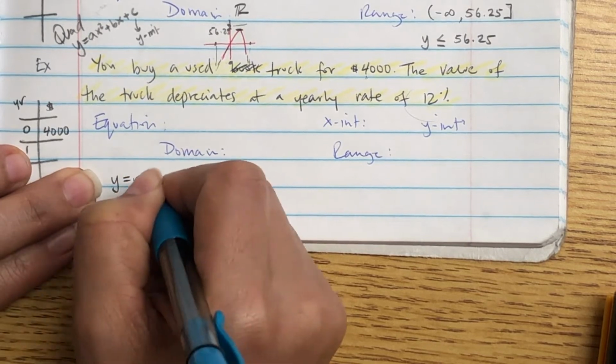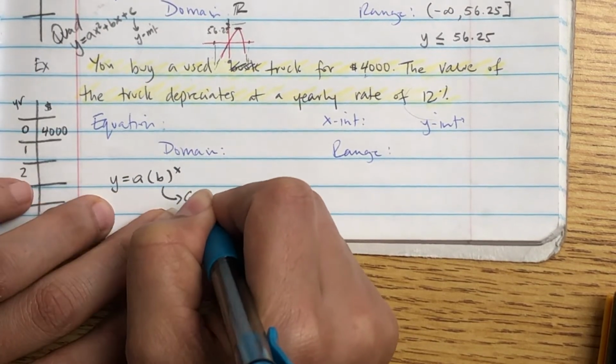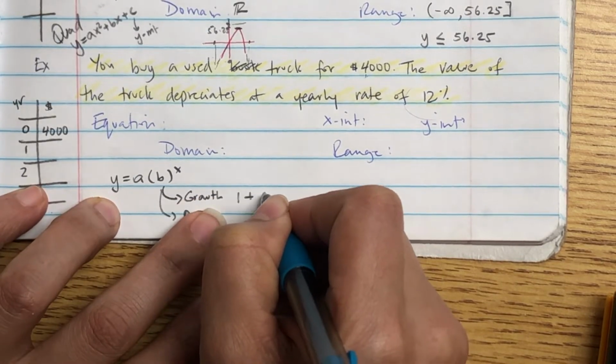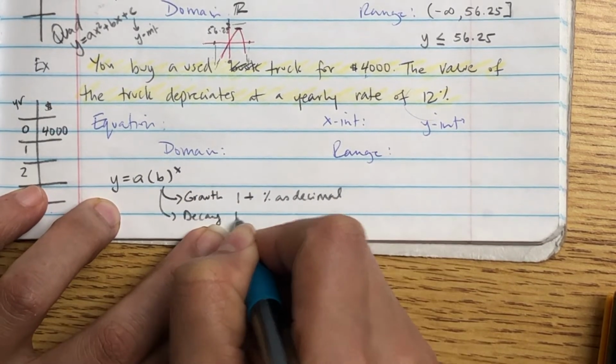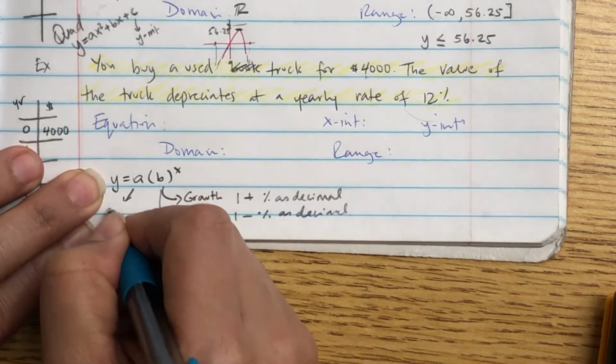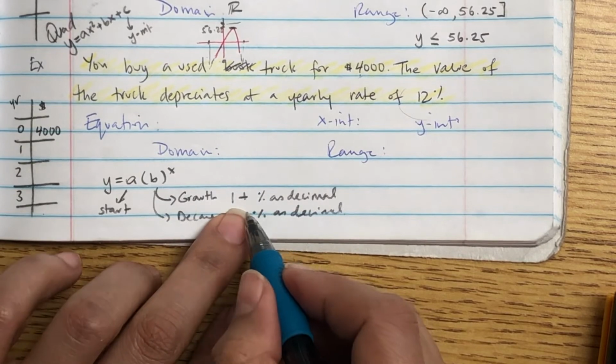This is a listening check. Color in the table on the left. Remember, b: your growth will be 1 plus the percent as a decimal. Your decay will be 1 minus your percent as a decimal. In other words, divide your percent by 100. Even if it is a decimal, you already divided. And then a is your start point.